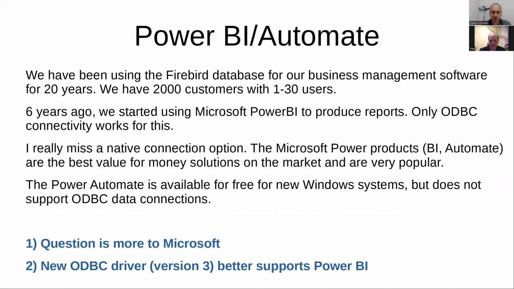Actually, I have seen a few times questions about Power BI in the support list, and people always say that they work with ODBC. Before this question, I had no idea that we have something more to do in this regard. I don't know what Microsoft Power Automate is. Maybe it has some special connectivity options, and to give a definite answer, I need to investigate this product. I have no idea why they don't work with ODBC, for example.